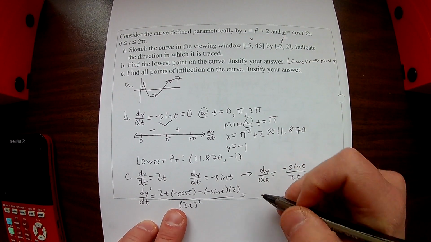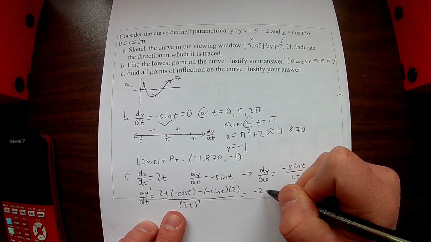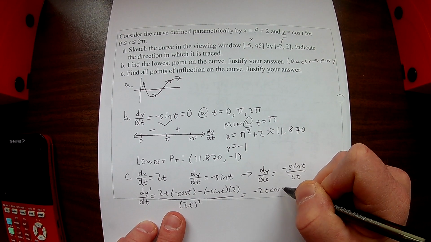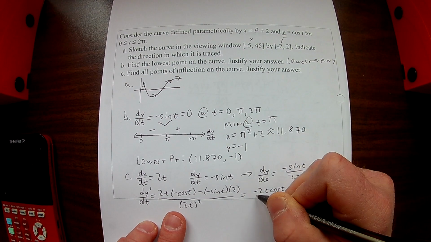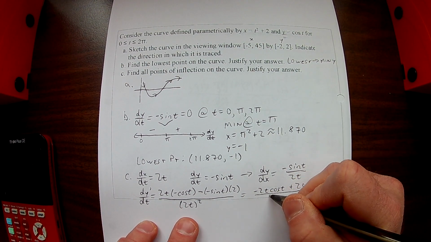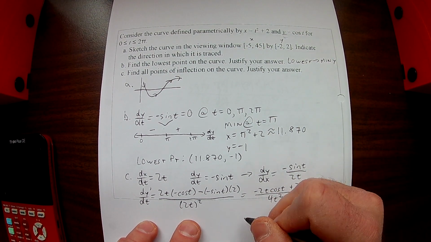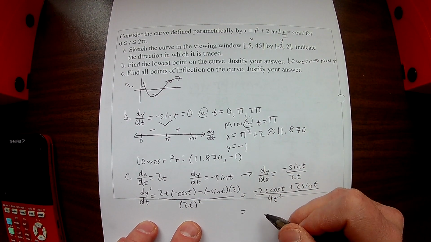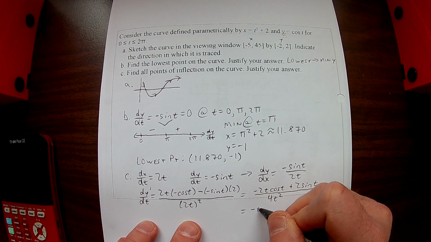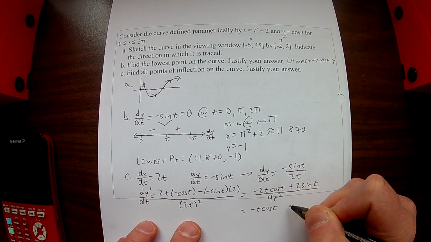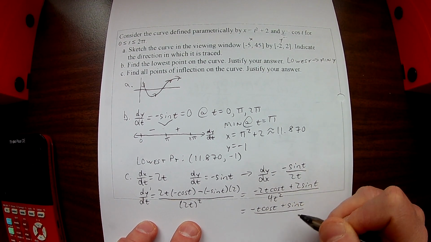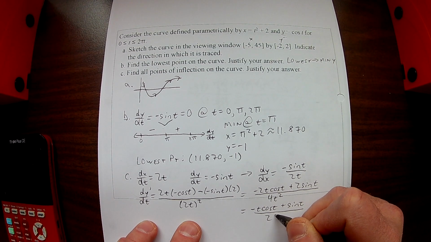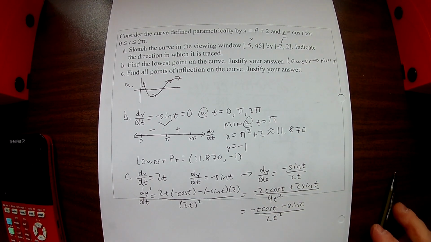Okay, let's see if we can simplify this a little bit. So negative 2t cosine of t plus 2 sine of t over 4t squared, aka negative t cosine of t plus sine of t all over 2t squared.